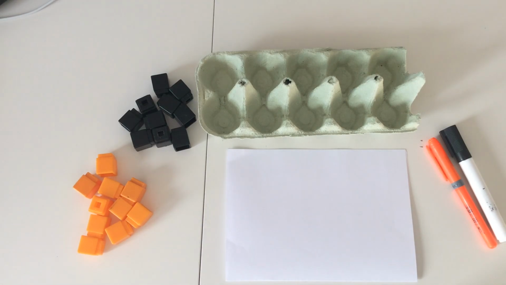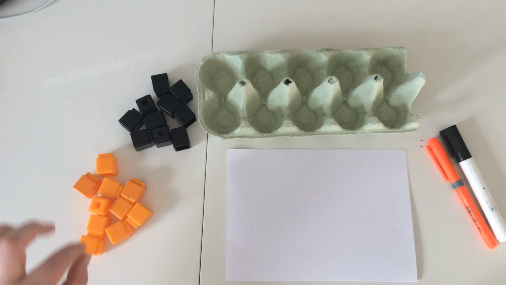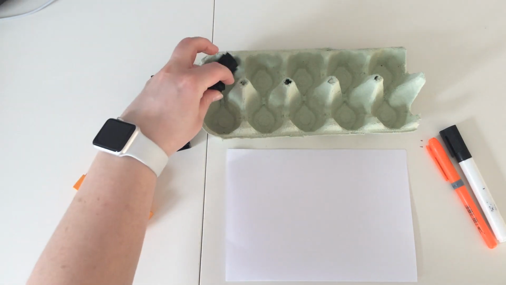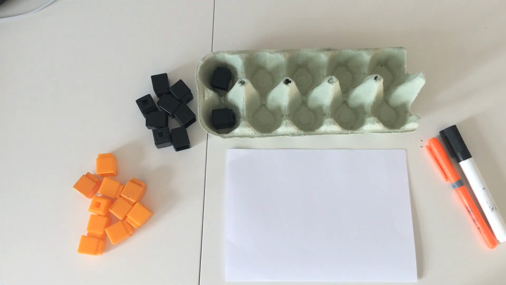So I'm going to start off with our maths today, and I'm going to do a couple of examples, and then I'd like you to have a go at doing this yourself with your adult. But we should all be able to do this ourselves, and we should all be able to write the number sentence as well. So the first one I'm going to do is I'm going to put 2 cubes in my egg box.